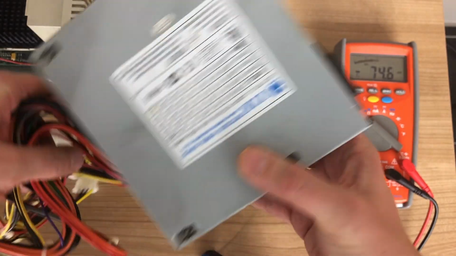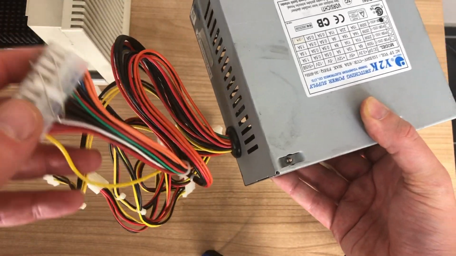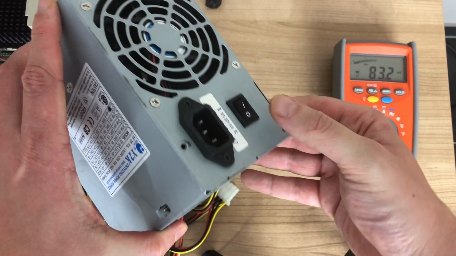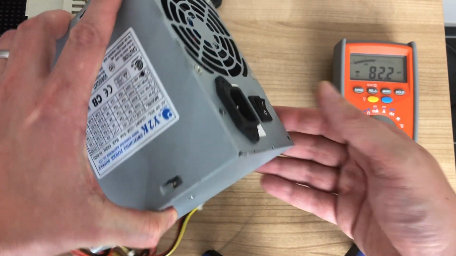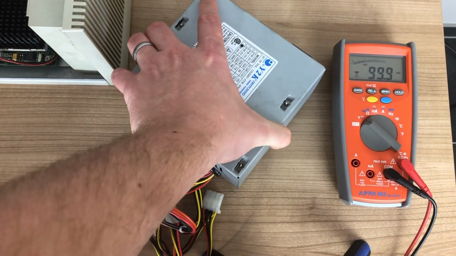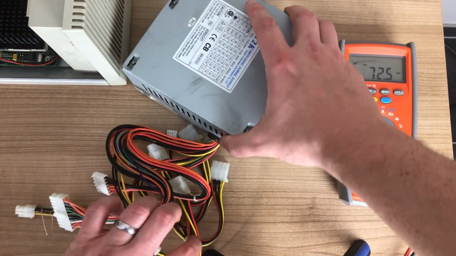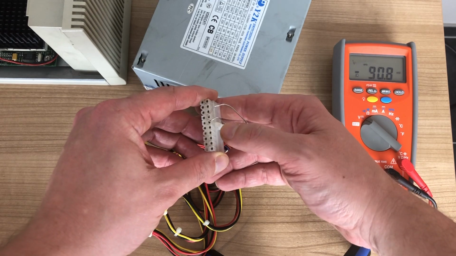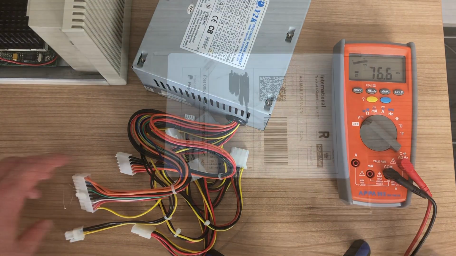Now, because the power supply unit was removed from this PC, we need to look for an alternative power supply. Now, this is an AT-based system, so it requires an AT power supply. But for this PC, I'm going to be using an ATX power supply, because ATX power supplies are typically a little bit more modern and less error prone.